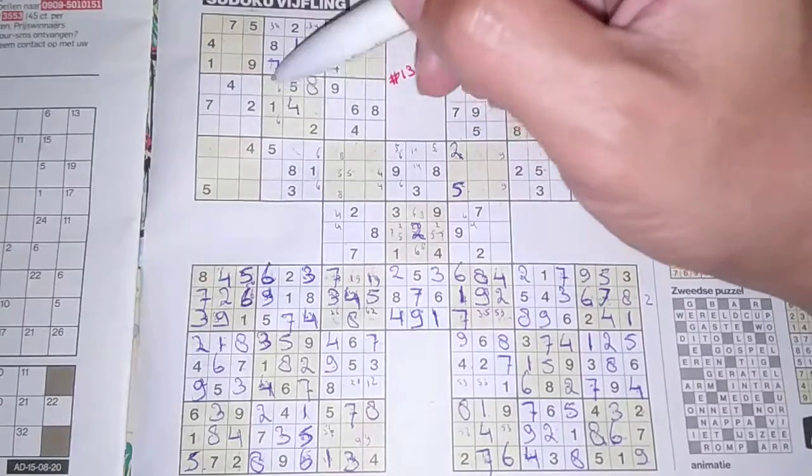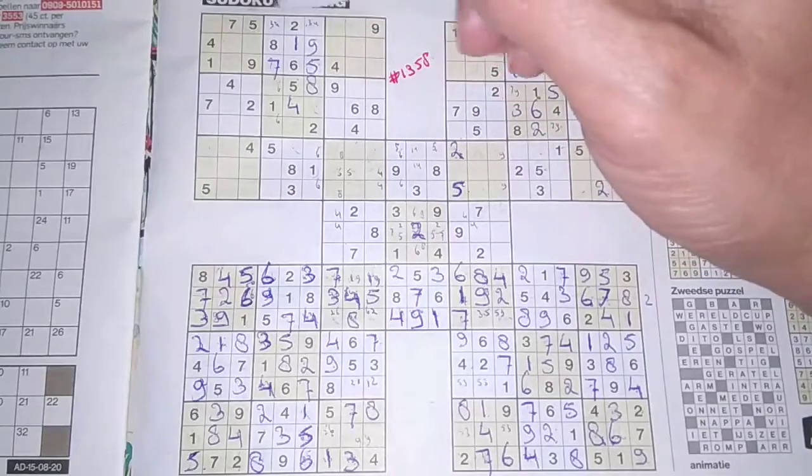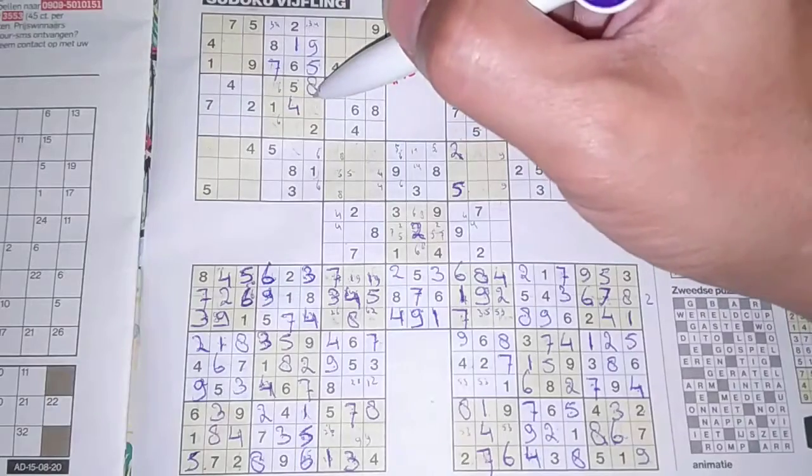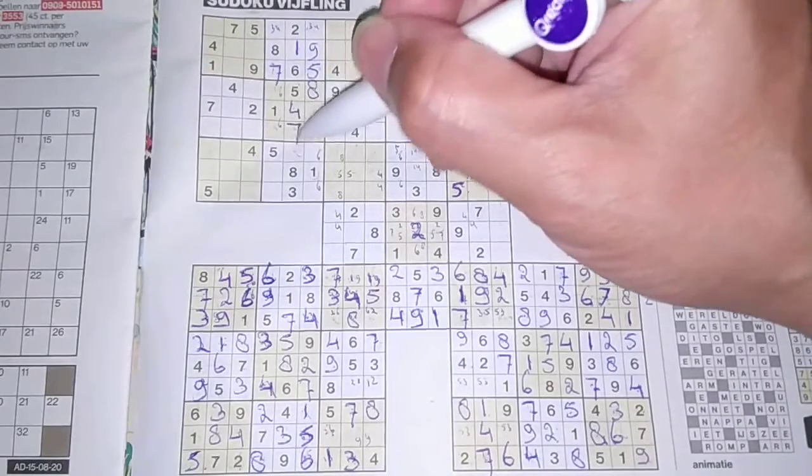In this big square, 1, 2, 3, 4. 4 missing numbers. One of the missing numbers is 7. We see here 7. No 7 in these 2 boxes. There 7. No 7 in that box. So 1 box left for the 7 should be there.